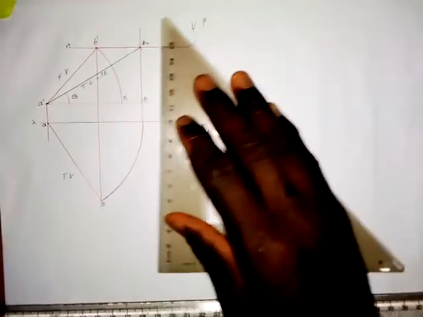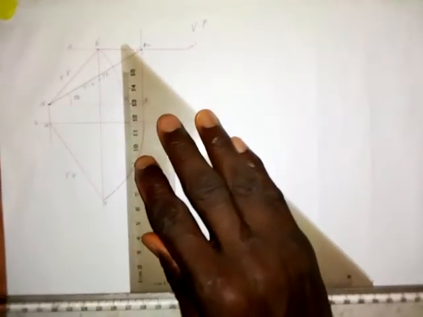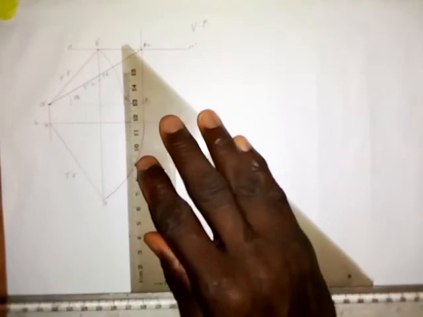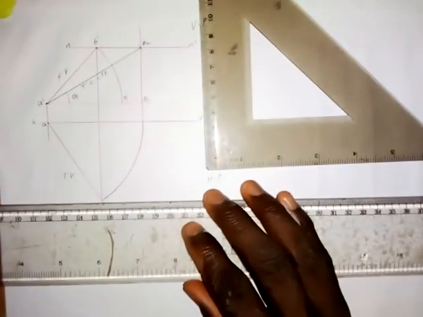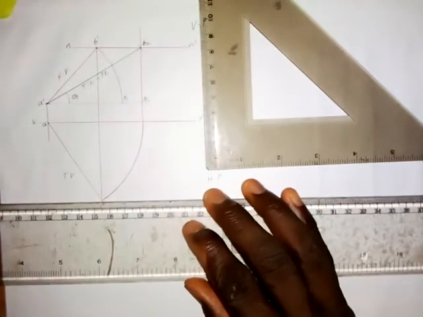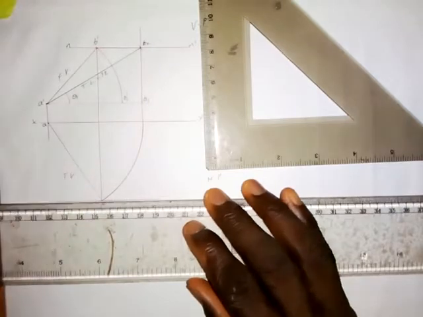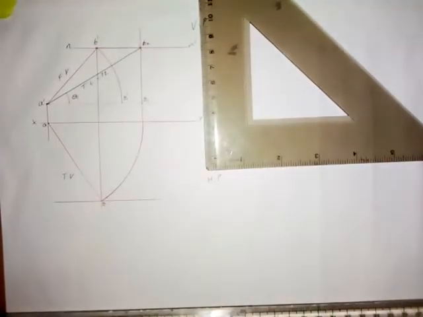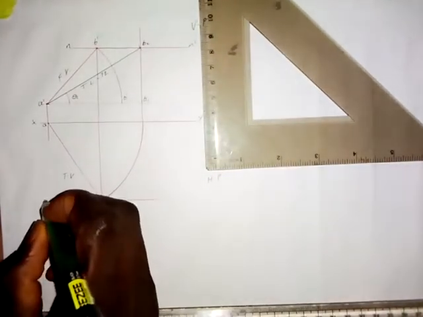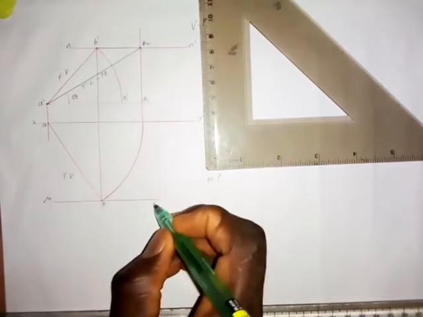Okay, so what you need to do now is take your set square, put it at this point, but before that, draw the locus here as we did in the vertical plane. Call this M, and this is M prime.